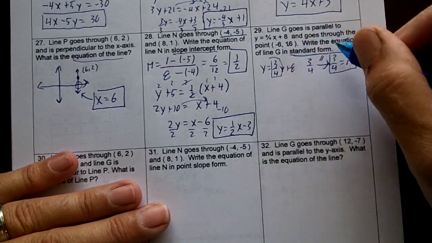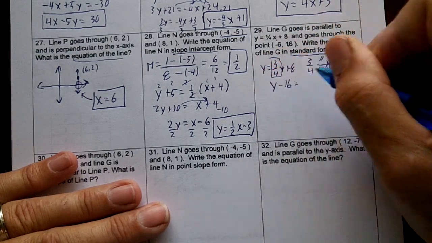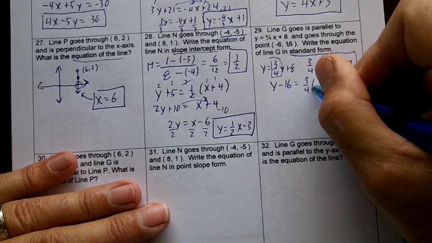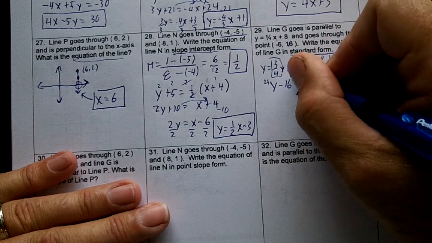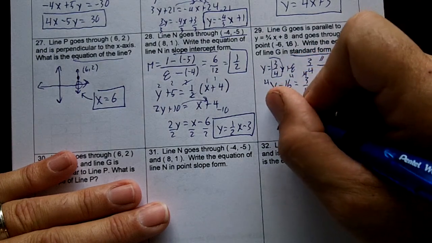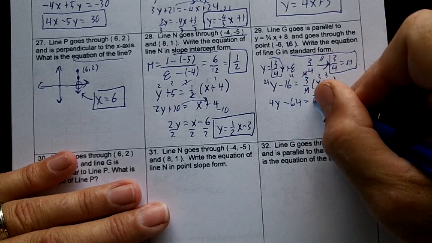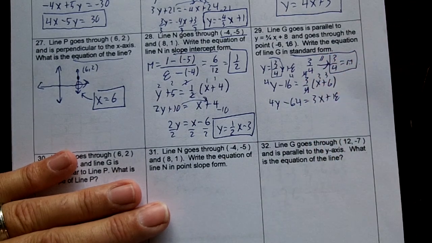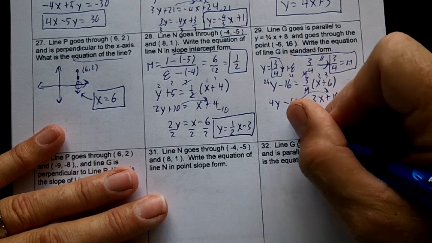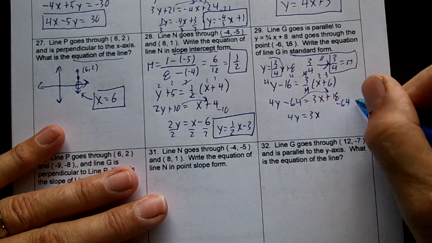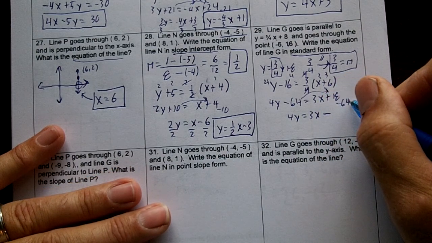Now then, I'm going to use this point and that slope and plug it into point-slope. So y minus 16 equals 3 over 4 (x plus 6). I need to get rid of the fractions, so multiply by 4, 4, and 4. Scratch these out. 4y minus 64 equals, distribute the 3, 3x plus 18. Move over the 64, plus 64, right? So 4y equals 3x, and then the negative's bigger.